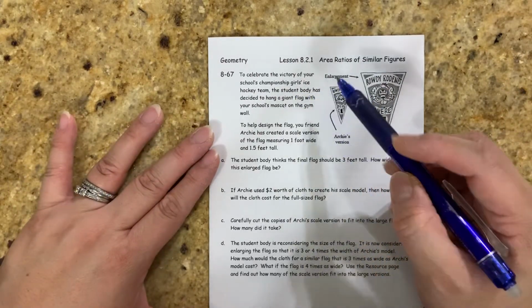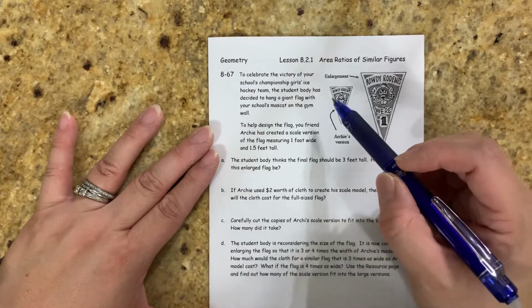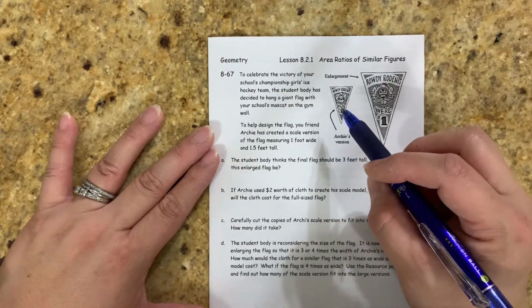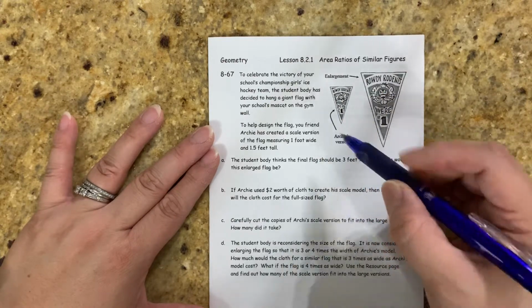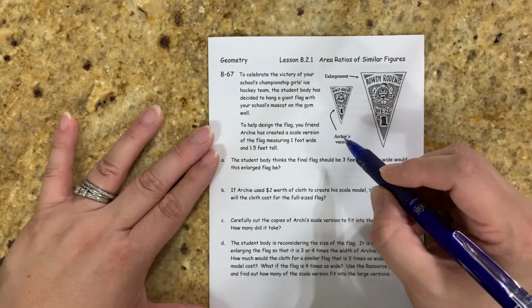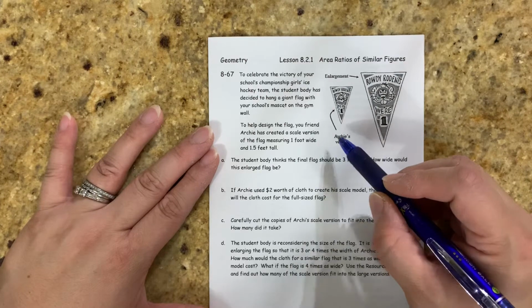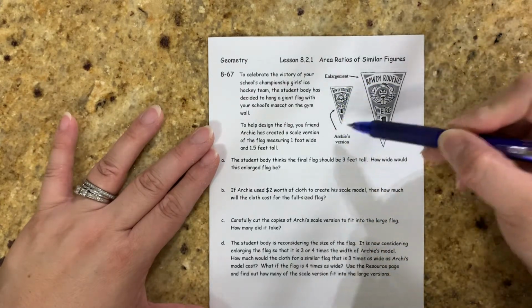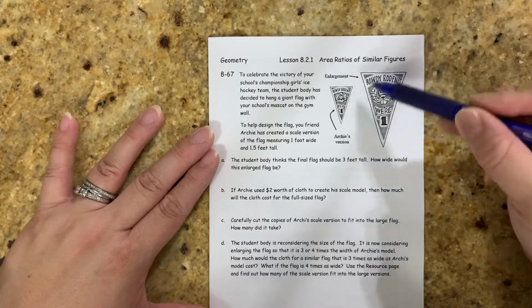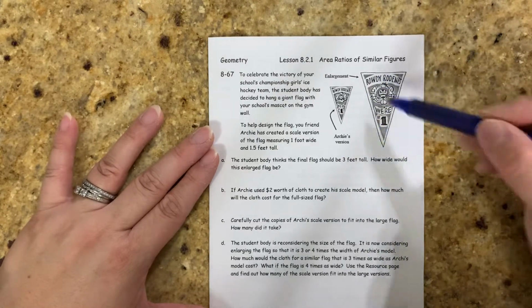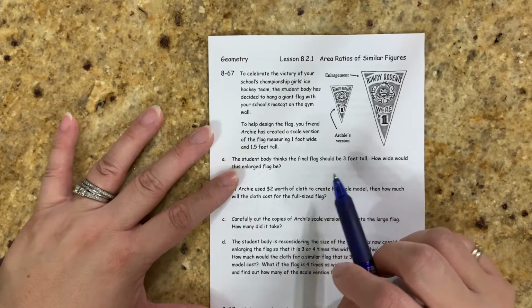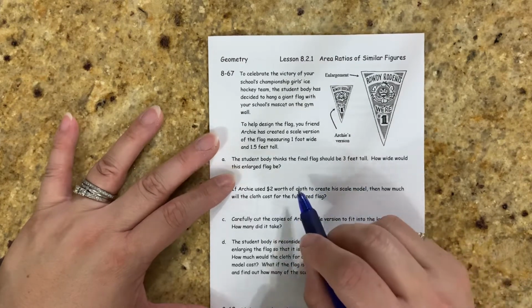To celebrate the victory of your school's championship girls ice hockey team, the student body has decided to hang a giant flag with your school's mascot on the team wall. To help design the flag, your friend Archie has created a scale version of the flag measuring 1 foot wide and 1.5 feet tall. So this is Archie's version, and this is the bigger one that is going to be hung in the gym. The student body thinks the final flag should be 3 feet tall. How wide should the enlarged flag be?